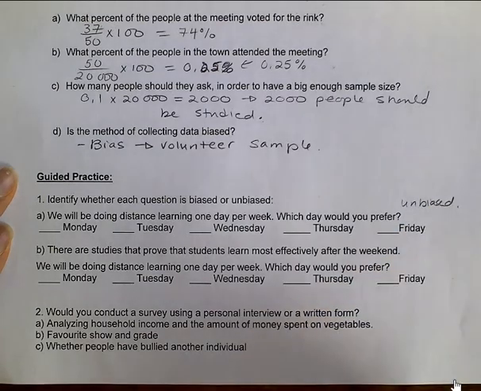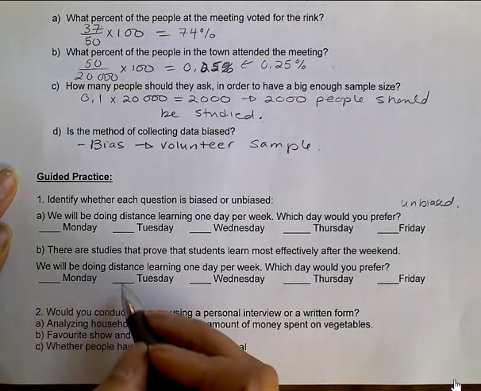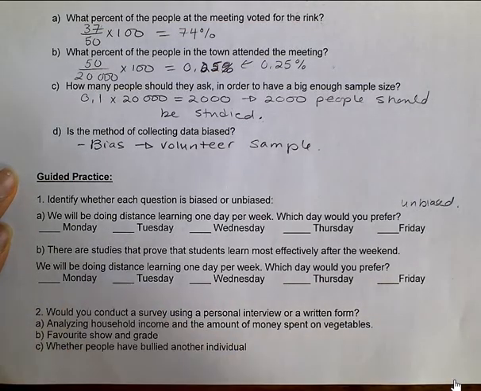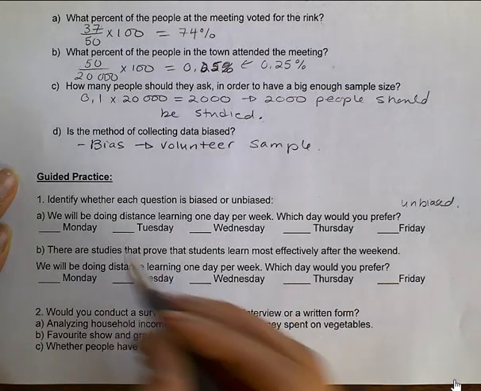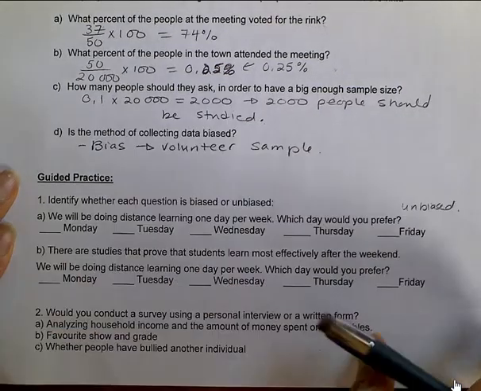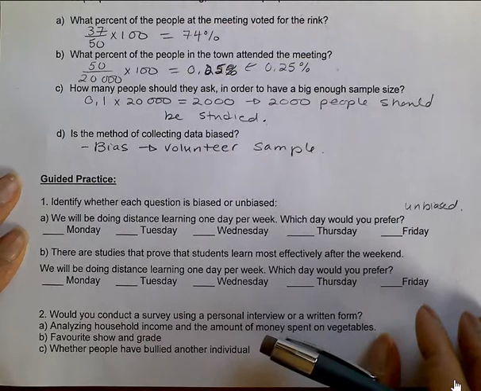However, what if I said this? There are studies that prove that students learn most effectively after the weekend. We will be doing distance learning 1 day per week. Which day would you prefer? Monday, Tuesday, Wednesday, Thursday, or Friday? Well, then you might lean towards answering Monday or Tuesday, especially if you think that the math is important, and that would then be biased.